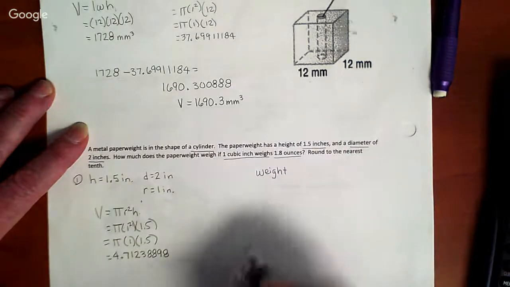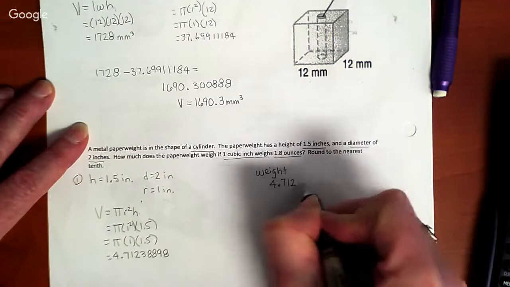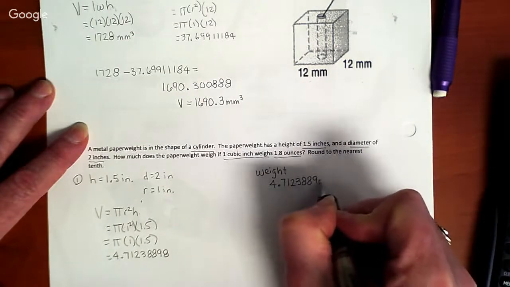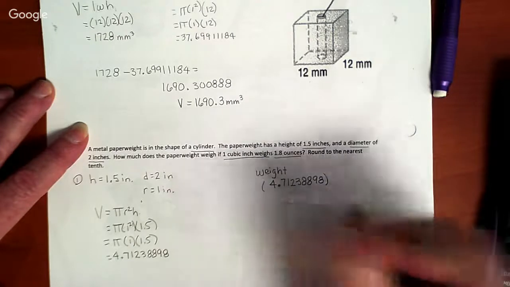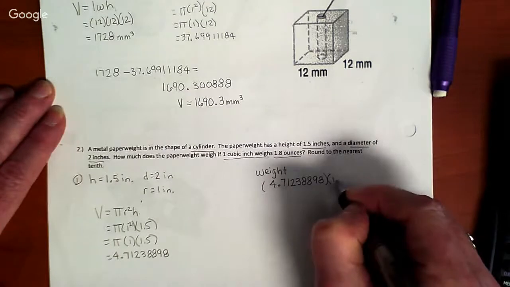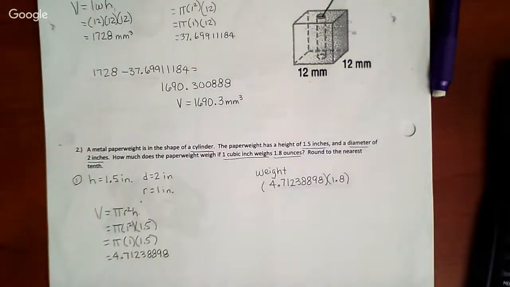The weight would be 4.71238898, and we're going to multiply that by 1.8 ounces.